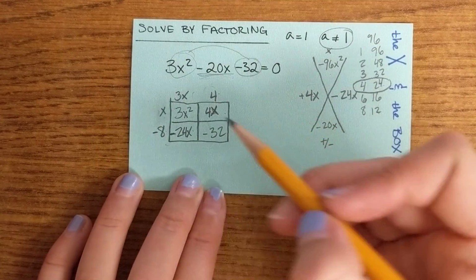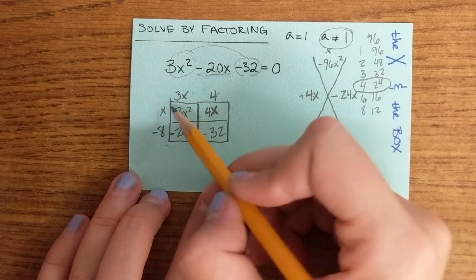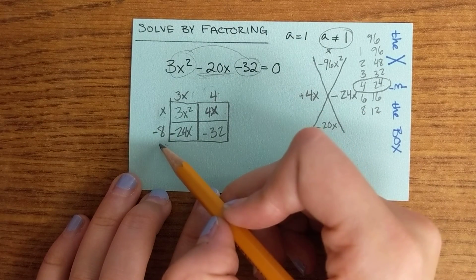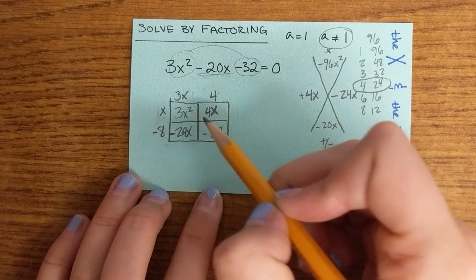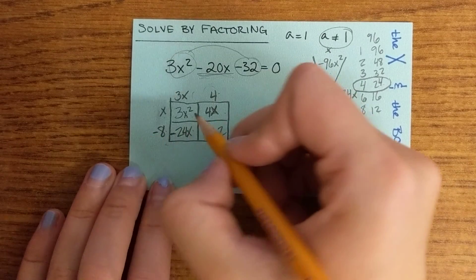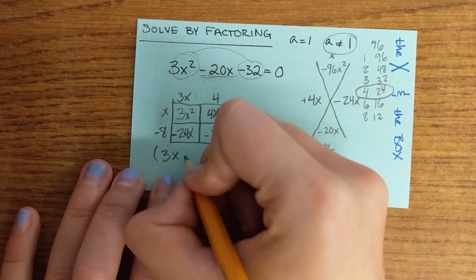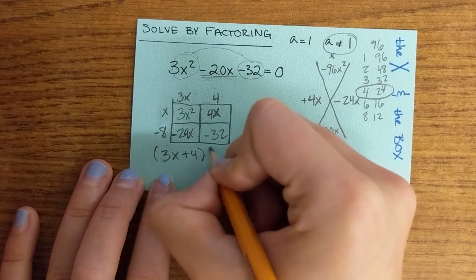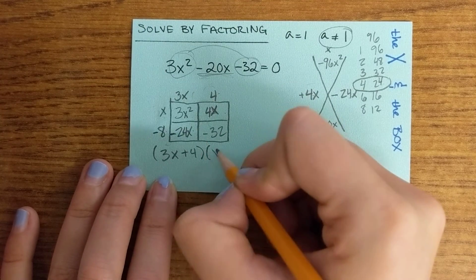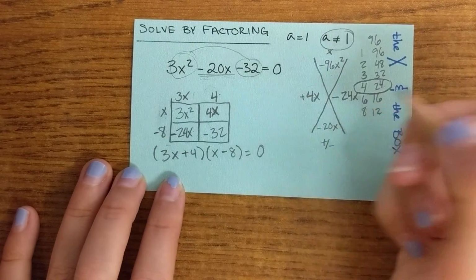All right, your base, which I like to put on the top, but it's still a base. Your base and your height are the dimensions of this area model, of this rectangle. And those are your factors. So write them as your factors. 3x, and that's a positive 4, so we put plus 4, times x minus 8 is equal to 0.